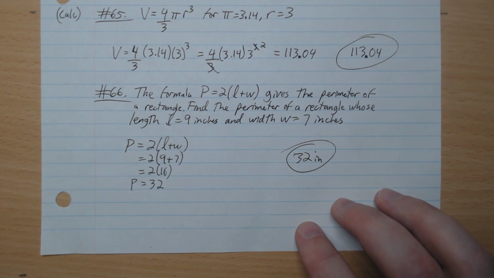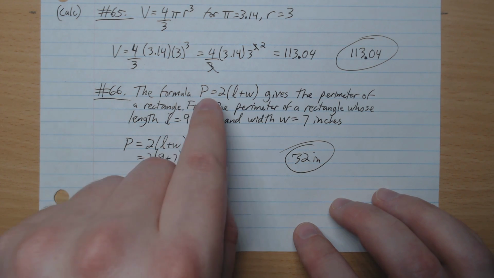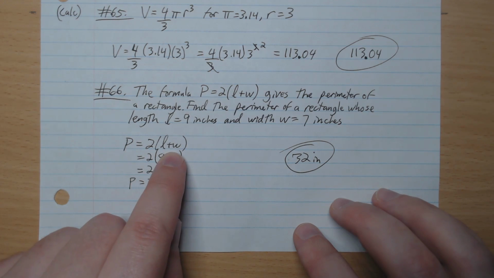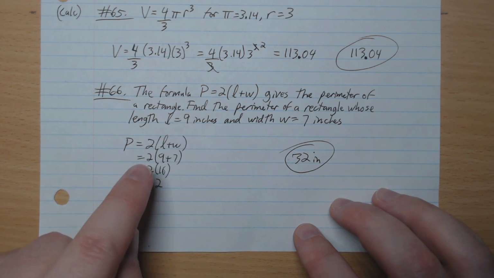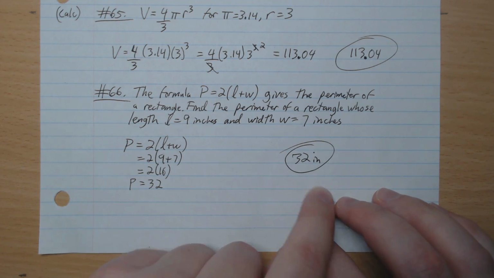Number 66. The formula P equals 2 times L plus W gives the perimeter of a rectangle. Find the perimeter of a rectangle whose length L equals 9 inches and width W equals 7 inches. So we start with our equation. P equals 2 times L plus W. L is 9, W is 7. Perform that addition, we get 16. 2 times 16, 32. And so our answer, 32 inches.